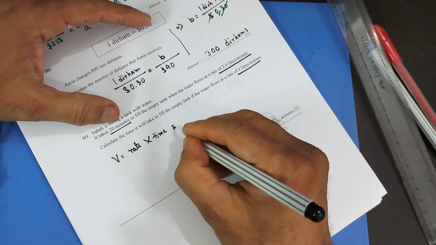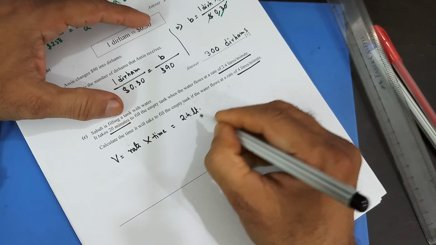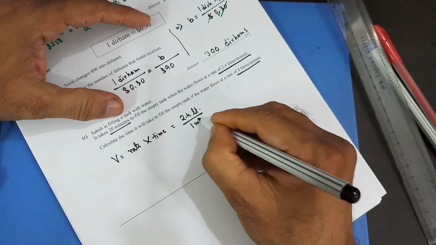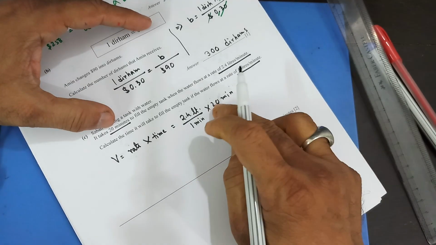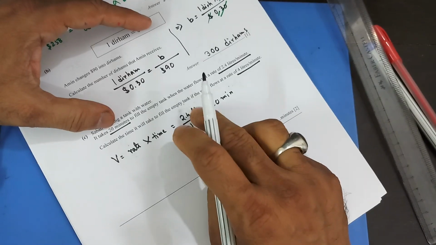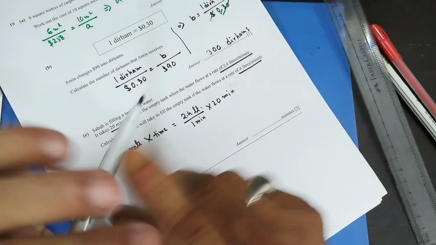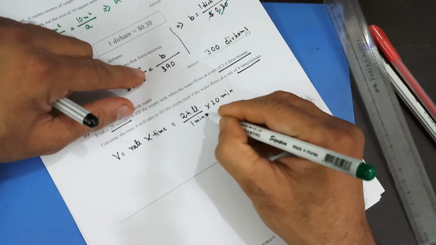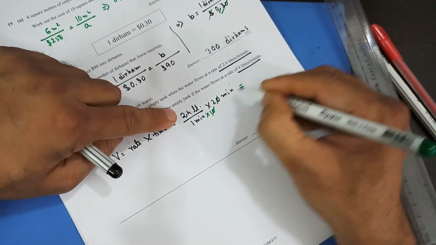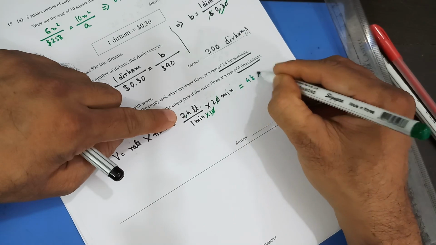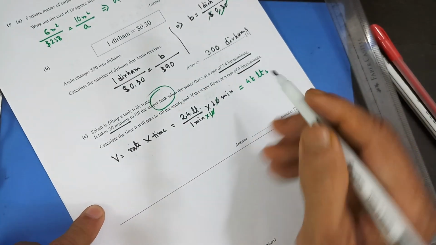Rate is 2.4 liters per minute, and it takes 20 minutes. You can see that this unit cancels out, so it is left with the unit of volume. If I take this point off, I need to multiply by 10 below here, this crosses out, so that's 2 times 24 is 48 liters. Okay, so that tank holds 48 liters.